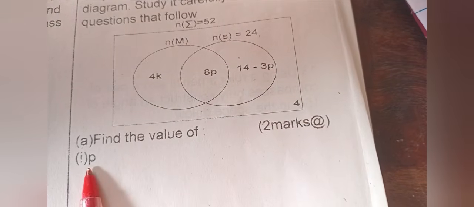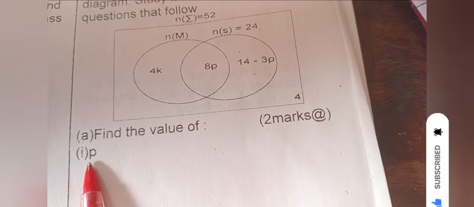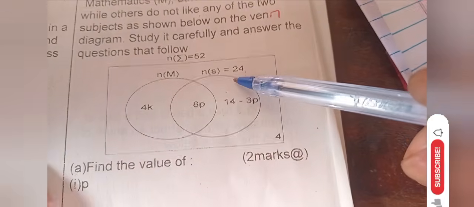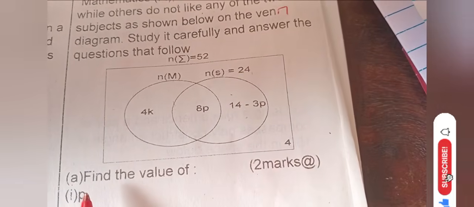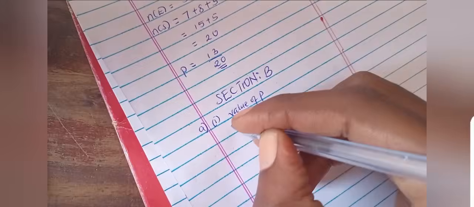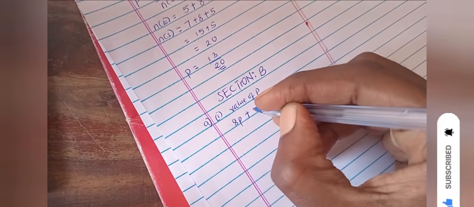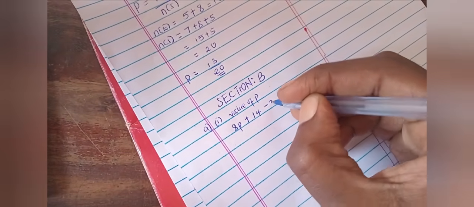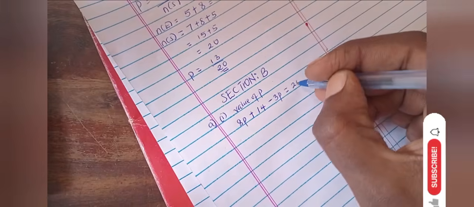Part A, Roman number 1, they want the value of P. Looking through our Venn diagram, when you look at the whole of this part here, it is equal to 24. So that is our starting point. We add 8P plus 14 minus 3P, which must give us 24.